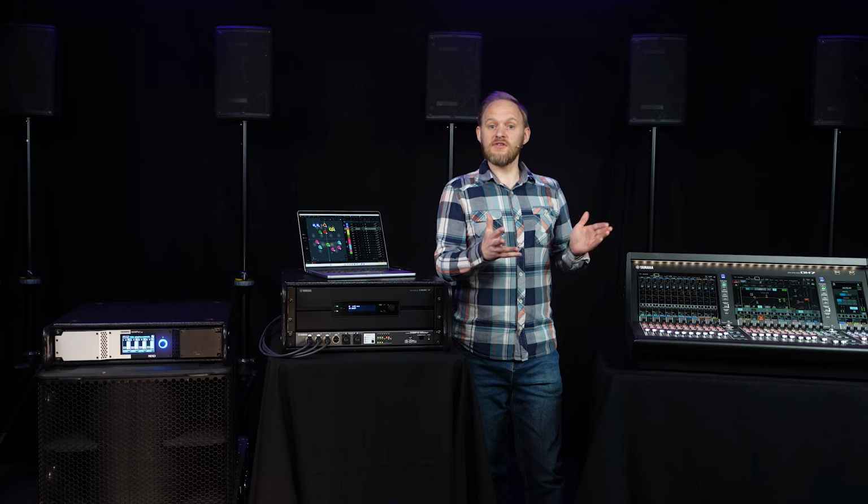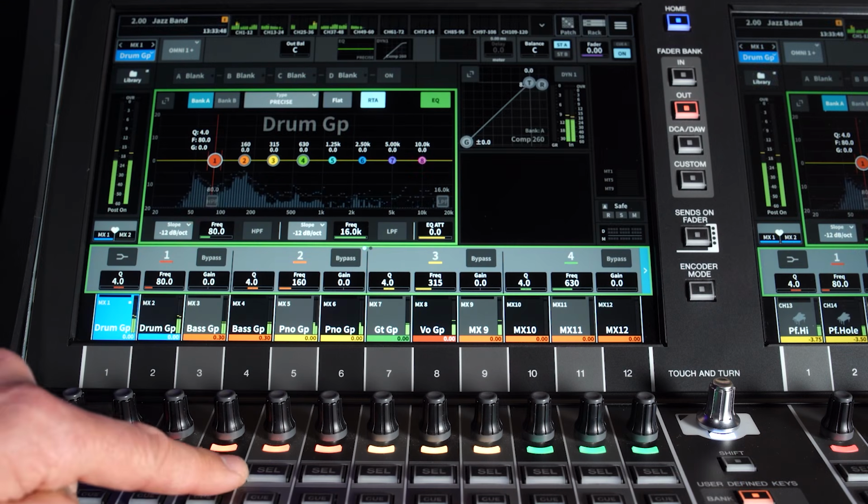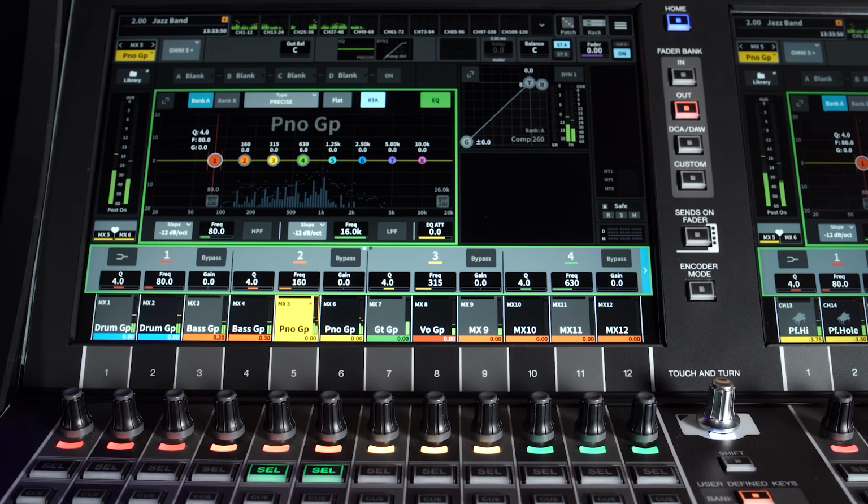All the elements of the drum kit are mixed to a stereo group, and all the piano mics are combined into a stereo group. These groups, along with the other input channels, are sent post-fader from the DME mixer to the SoundXR Image component in the DME7.